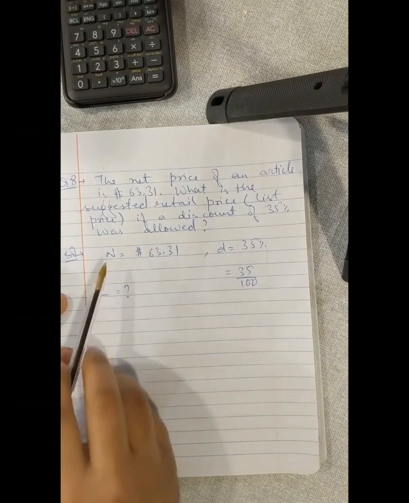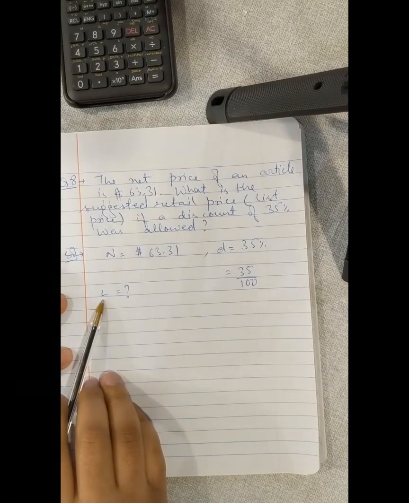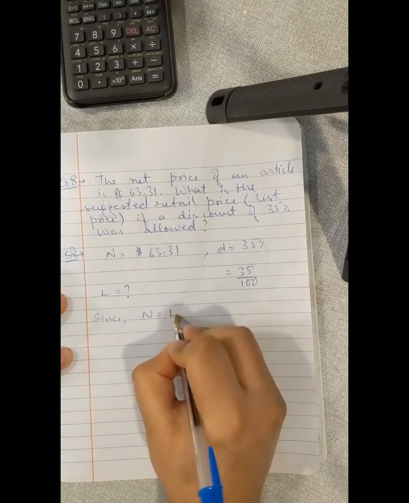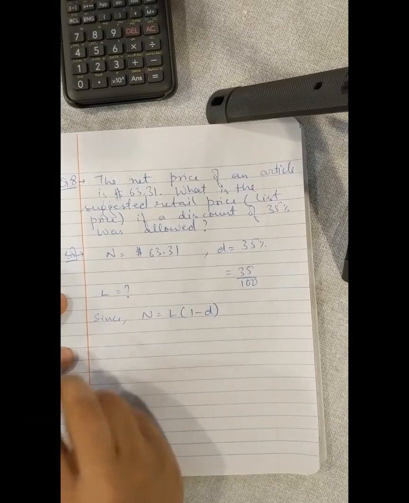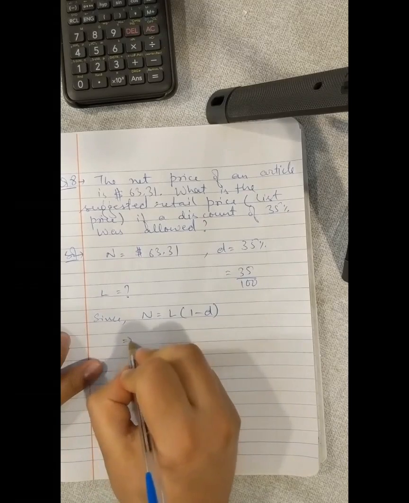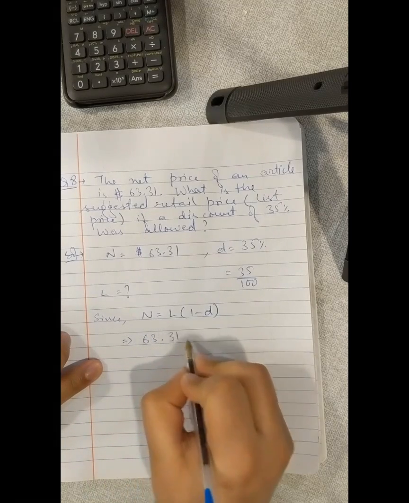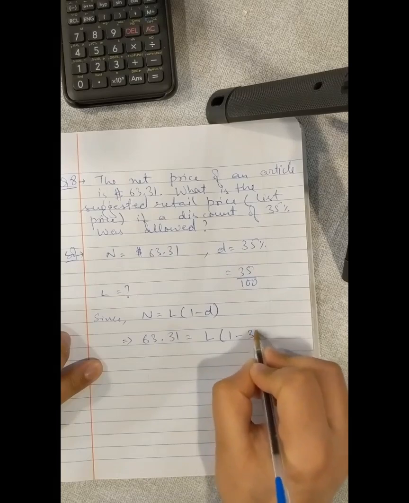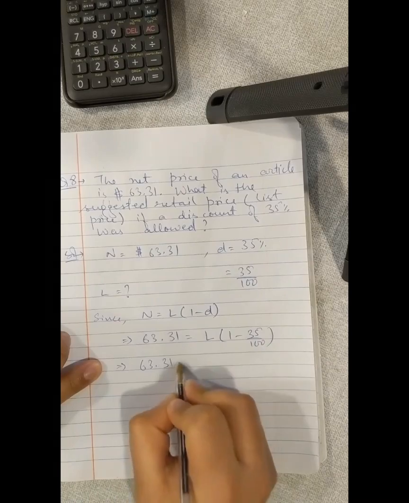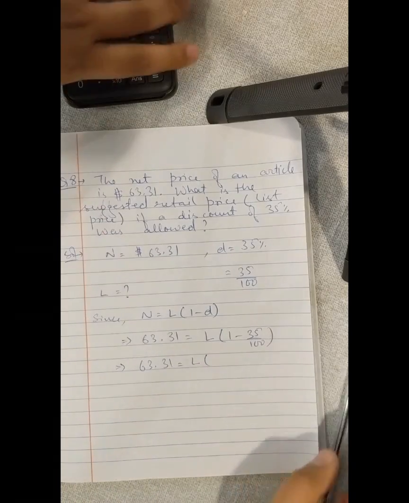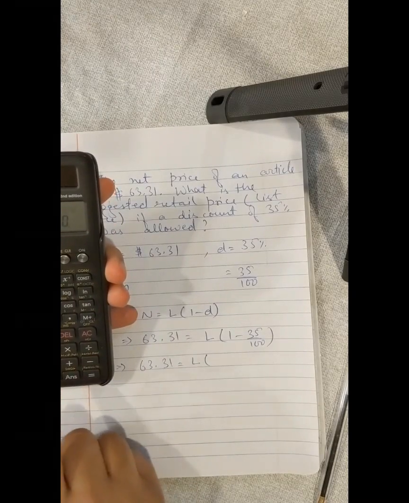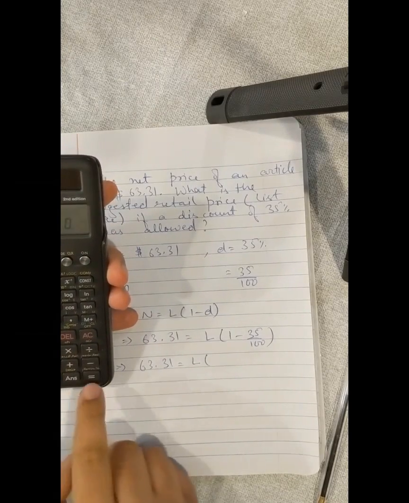So do I have any formula which involves N, D and L? Yes, I do. Since N equals L times (1 minus D), we have this formula, right? So I can plug in these values in this formula and we'll find L. So I got 63.31 equals L times (1 minus 35 by 100). I can solve this bracket. Let's do it. I have 1 minus 35 divided by 100.